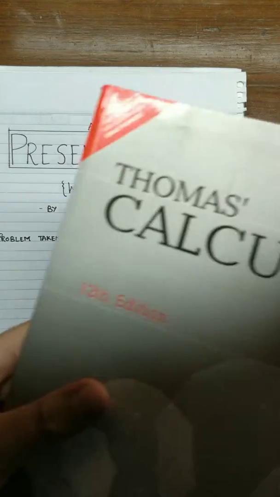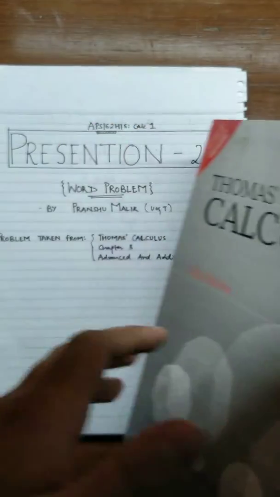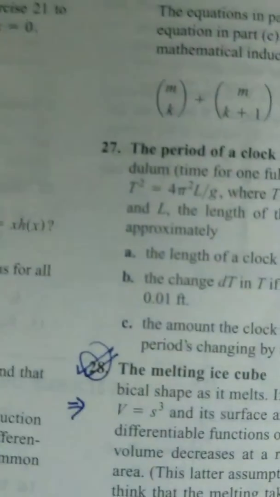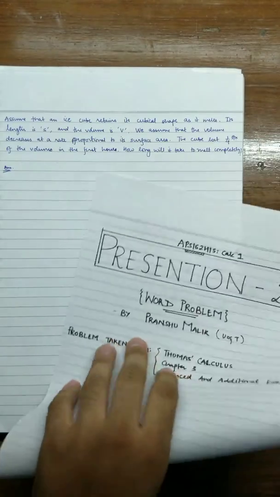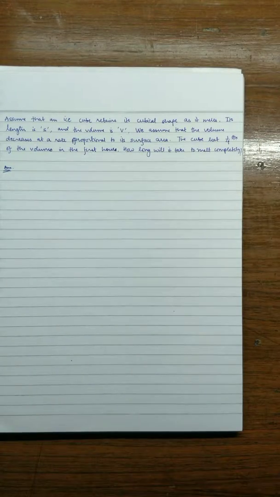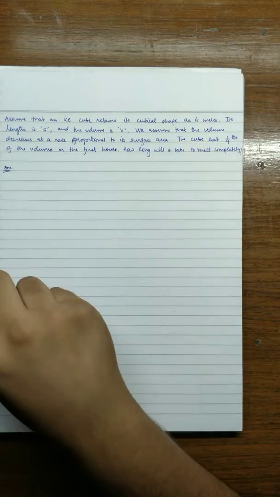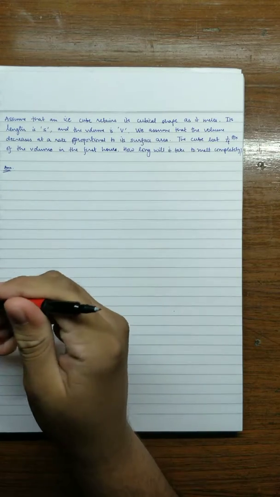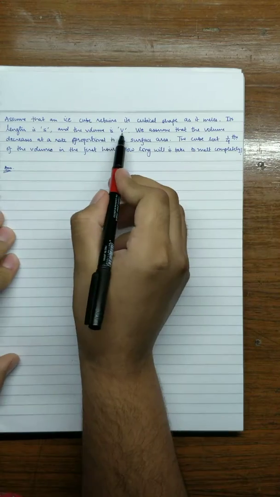Malik, and I'm going to do a word problem from the book Thomas Calculus, chapter number 3, additional exercises, question number 28. So I've written down the question over here and I'm going to read it out. It says that an ice cube retains its cubical shape as it melts. Its length is S and the volume is V.